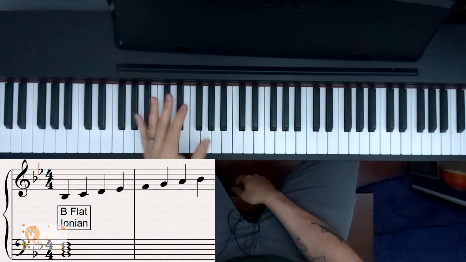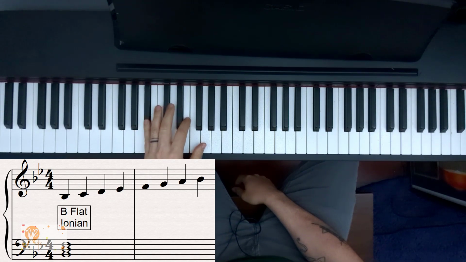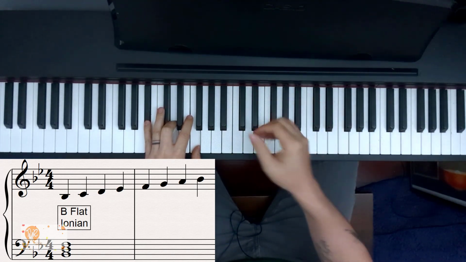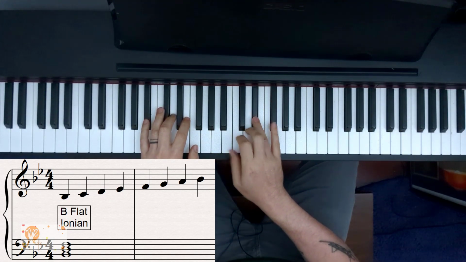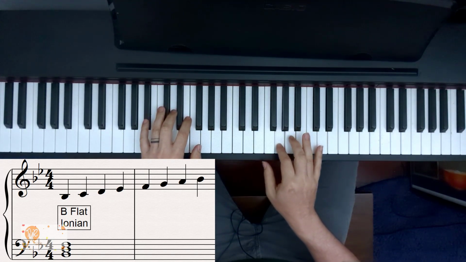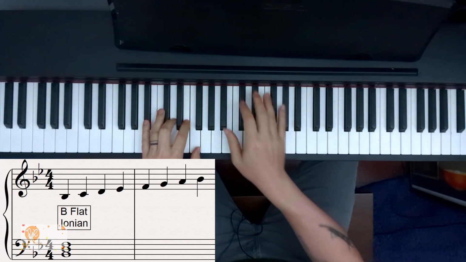Let's take a look at 1, 4, 5 in the key of B flat. So before we get started, we're going to take a look at the chords. The B flat chord that I'm going to be doing is B flat, D, and F. And the scale I would like you to do is just a B flat Ionian scale. So B flat, C, D, E flat, F, G, A, B flat. So put those together.